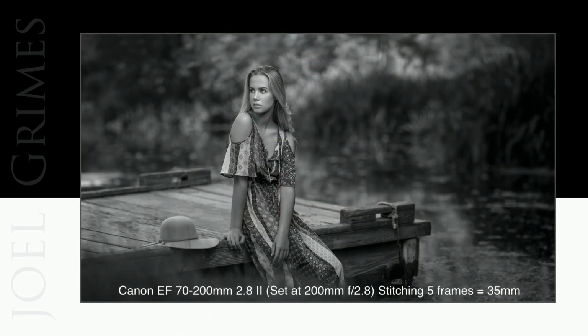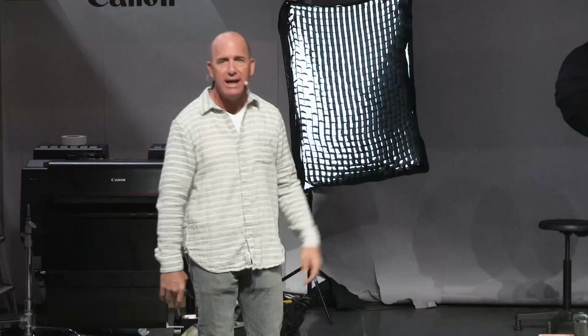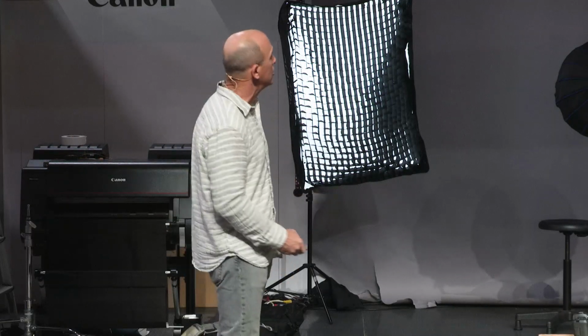There's a stitched 5 images with a 200 millimeter, but when I put it all together, it acts like about a 35 millimeter angle of view. Kind of weird, but it works. To get that look, that shallow depth of field, I'd have to have an 800 millimeter and be like 50 yards back or whatever. Well, I don't have that depth in that scenario. So that stitching technique allows you to do that.